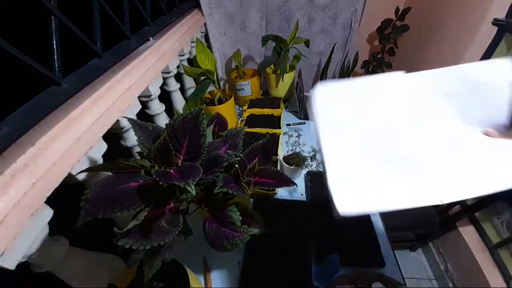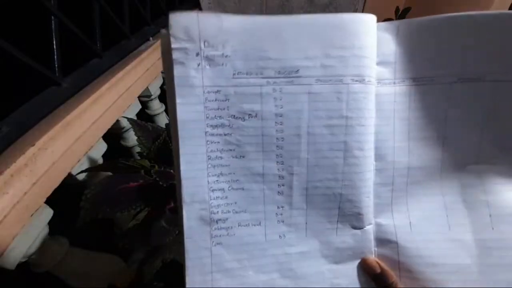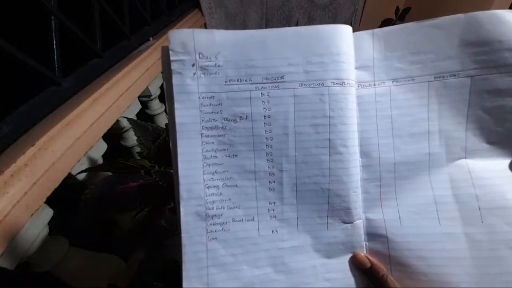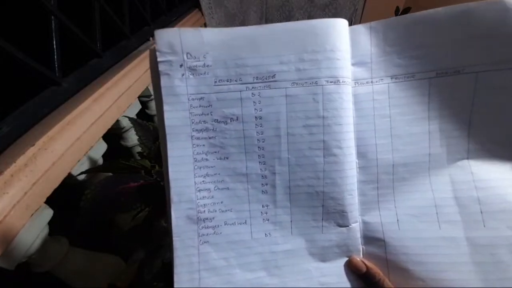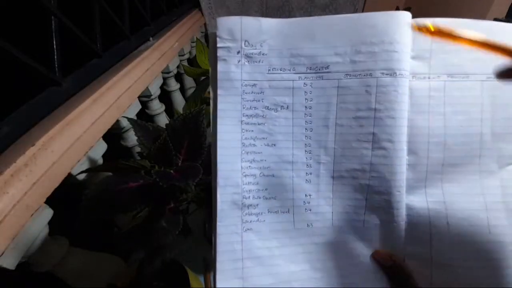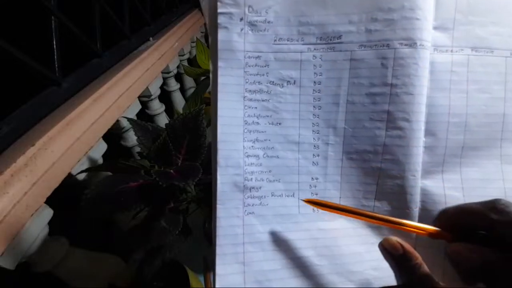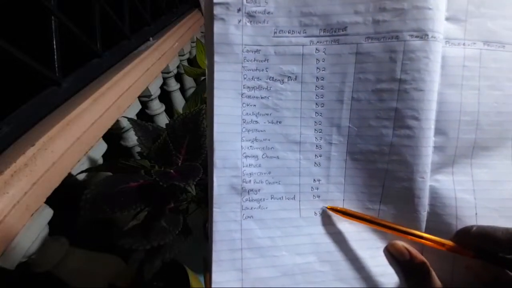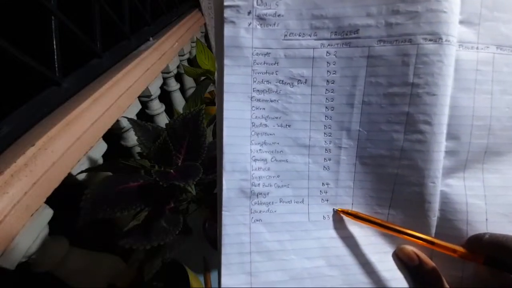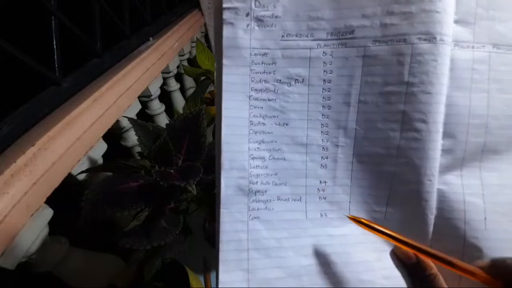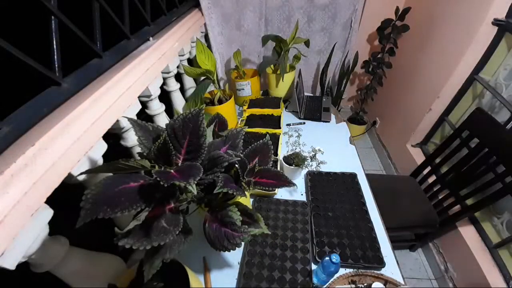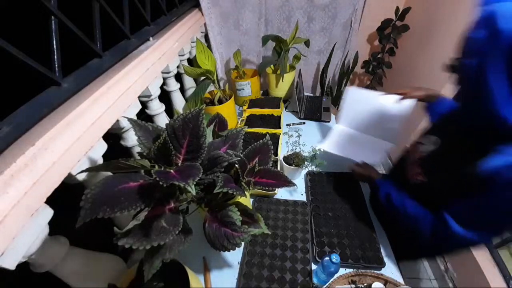So this is how I've recorded everything. We are doing the planting, sprouting, transplanting, flowering, fruiting, and harvest. Like that. Today I'm also updating for the lavender. Is today day 5 or day 6?